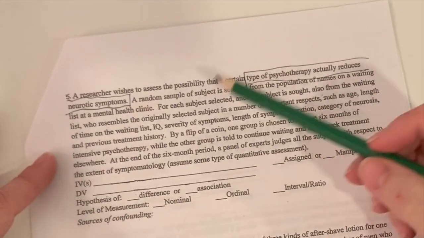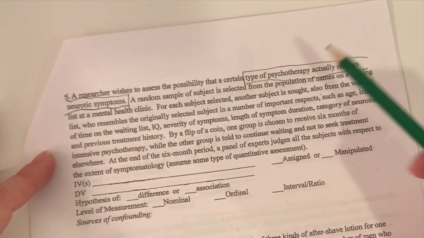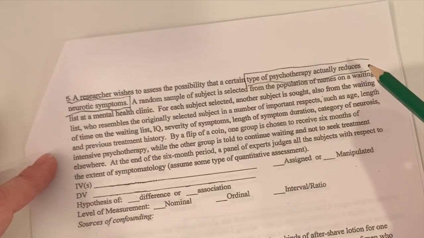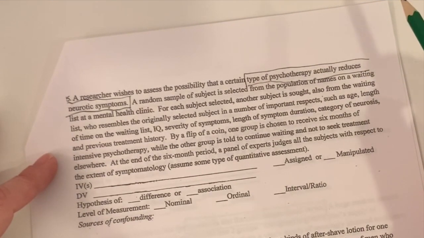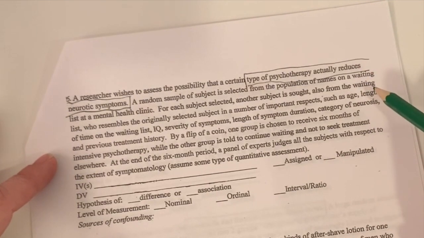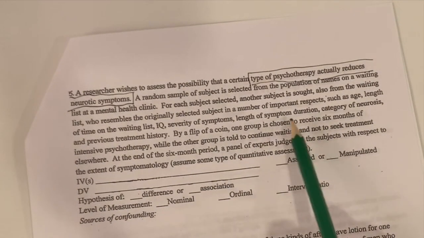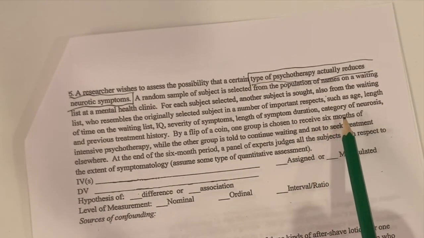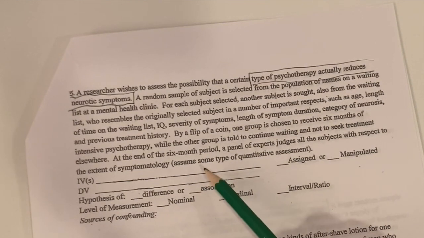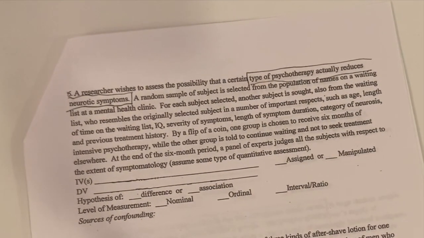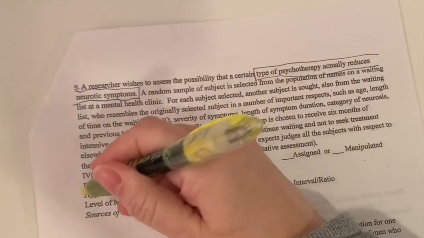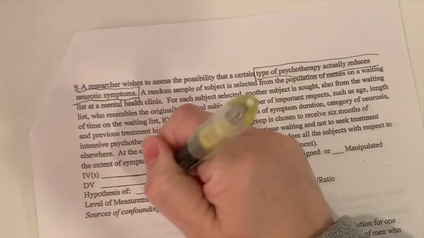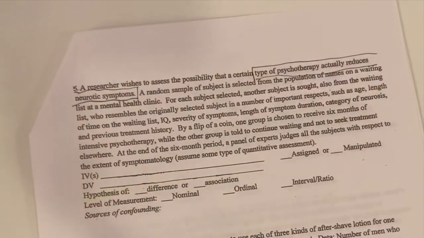But anyways, for each participant selected, another participant is sought, also from the waiting list, who resembles the originally selected participant in a number of important respects, such as age, length of time on the waiting list, IQ, severity of symptoms, length of symptom duration, category of neurosis, and previous treatment history. By a flip of a coin, one group. Okay, one group. Let's keep that in mind.